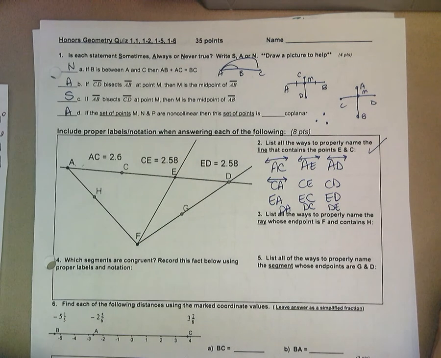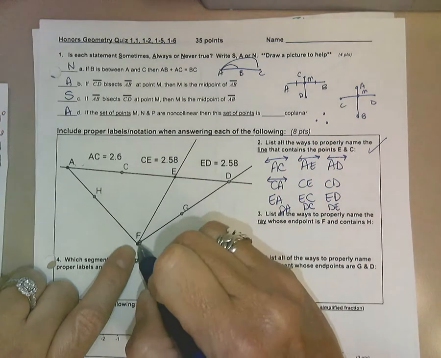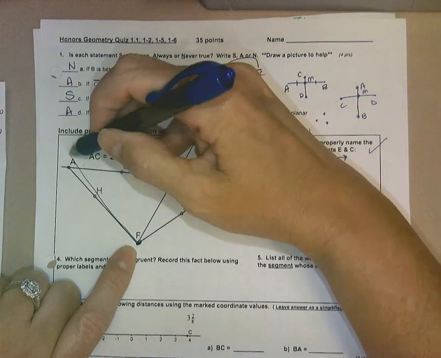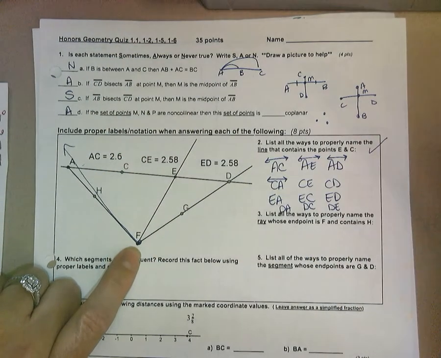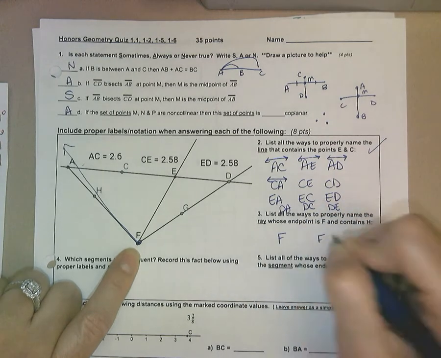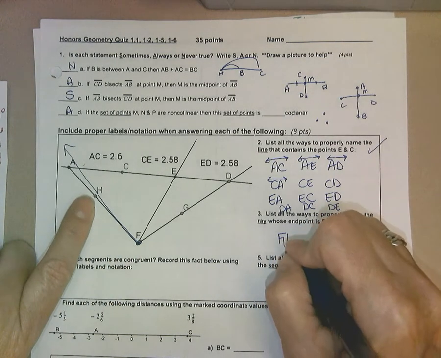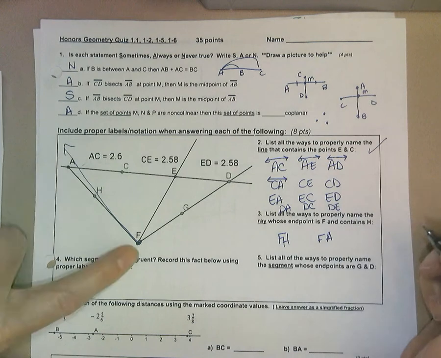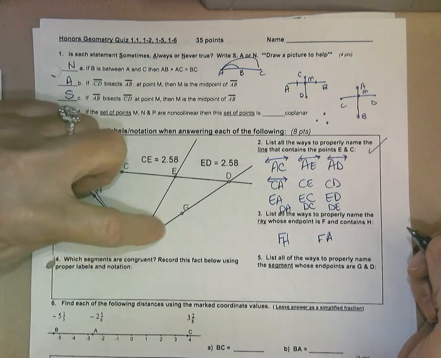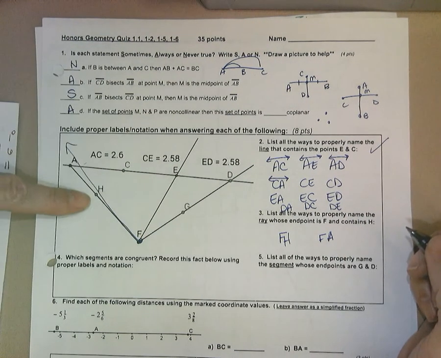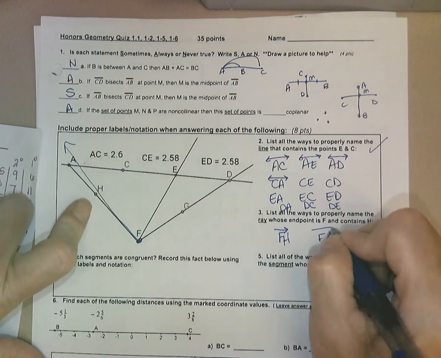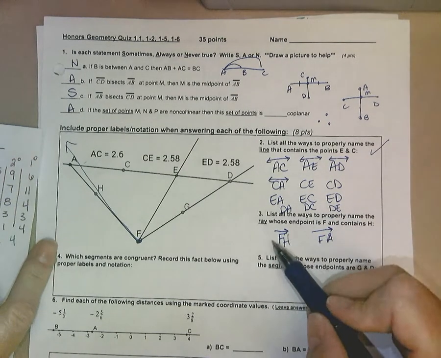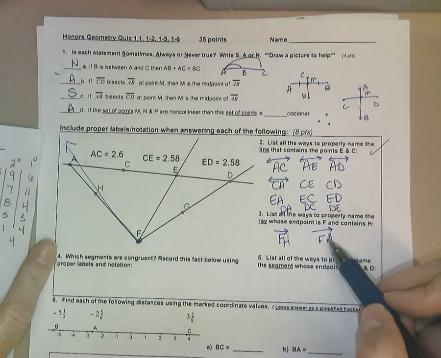Okay, list all the ways to name the ray whose endpoint is F and contains H. So this ray right here. Okay, so if its endpoint is F, it always has to start with F. You could do FH, you could do FA, that's it. Anything over here does not contain H. But you do need to draw your ray symbol, and it starts at F, goes towards H. Starts at F, goes towards A.